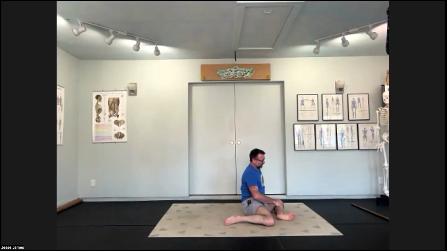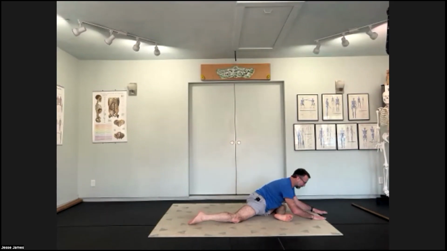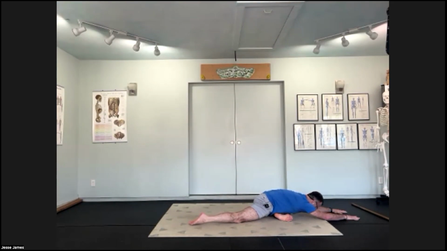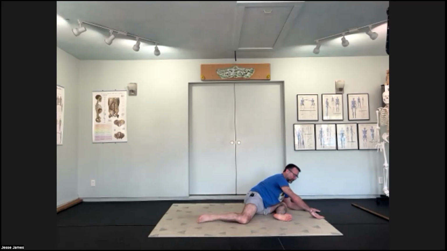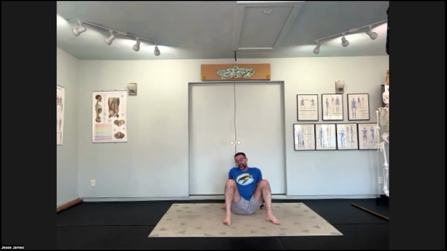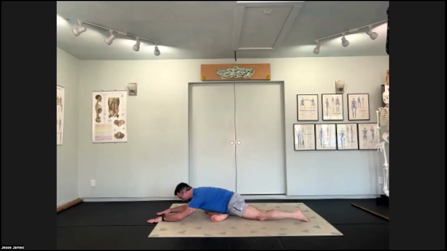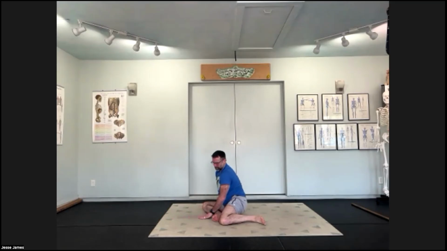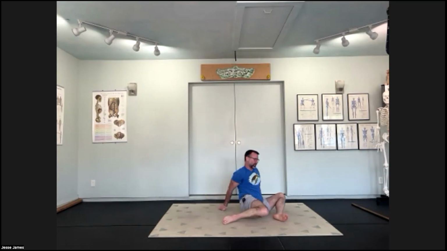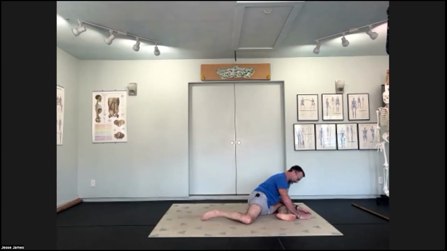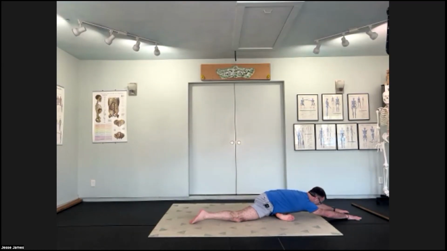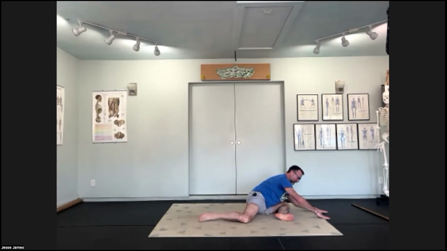Again, nice and slow, back and forth. This is one of my favorite little simple flows for getting the hips opened up, real nice and mobile, and prepared for our day. We'll do 1 or 2 more side to side, really getting into that nice end range without forcing it, without going into pain.